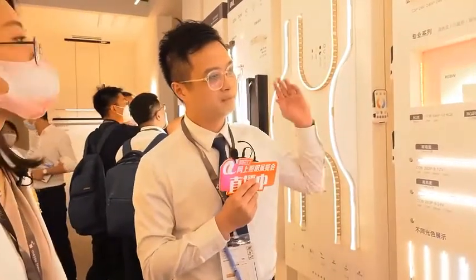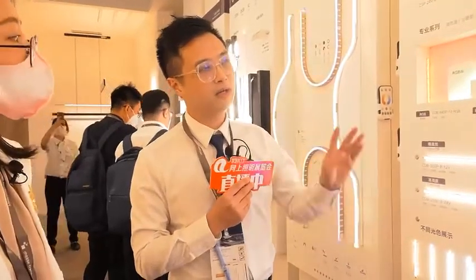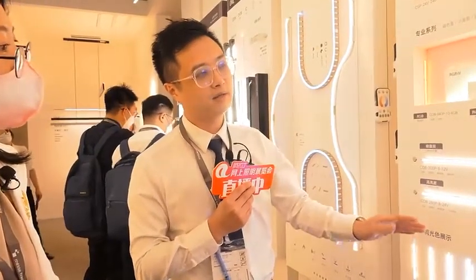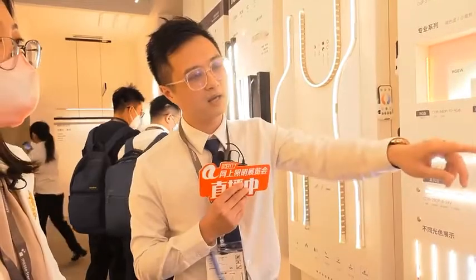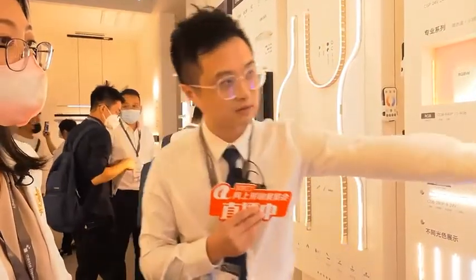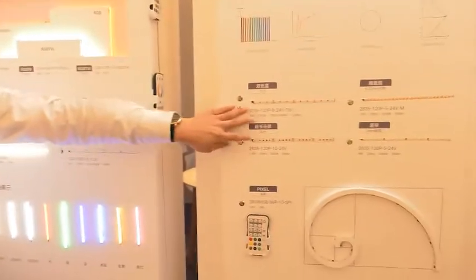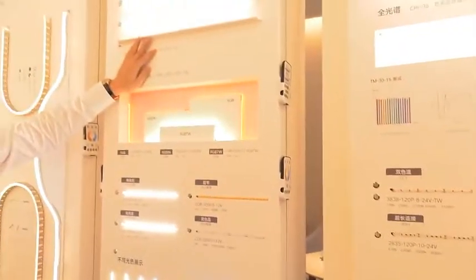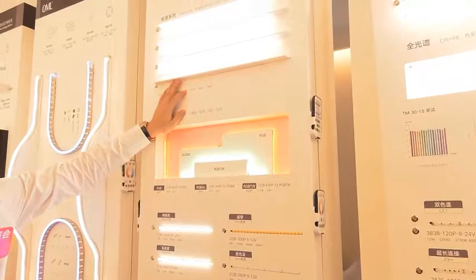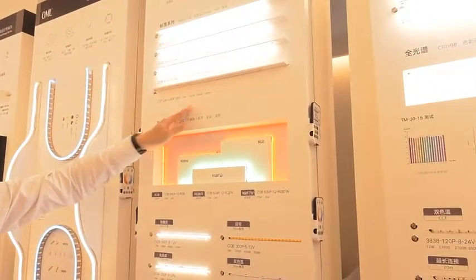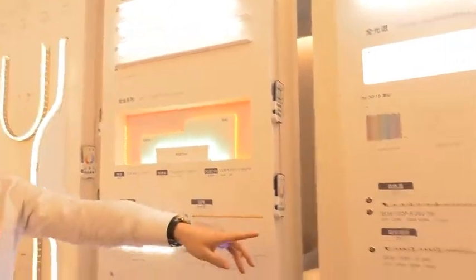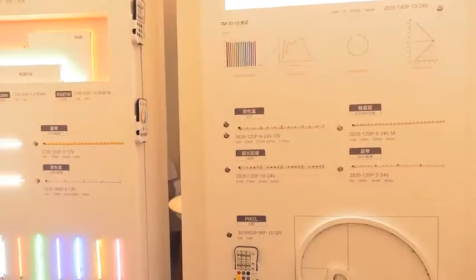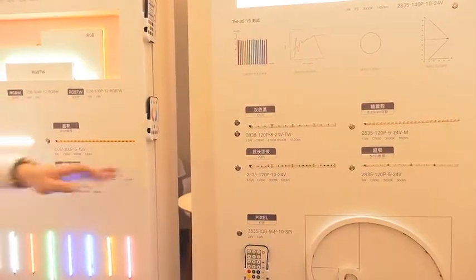Actually, every market using SMD strip light can buy this one instead. One advantage that SMD strip light doesn't have is this.